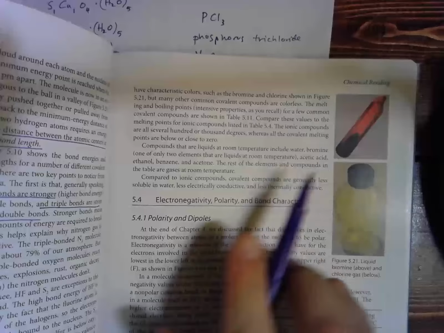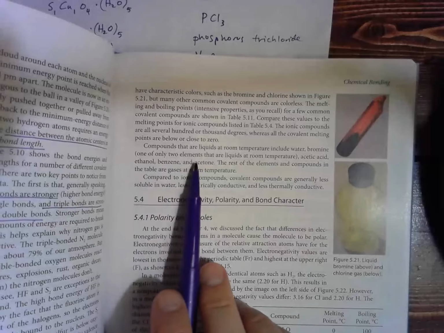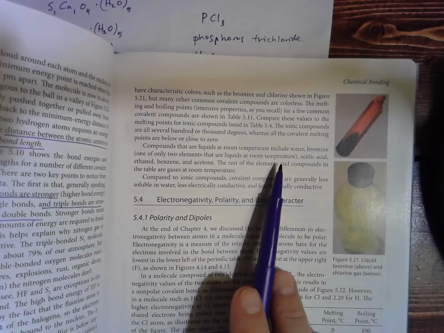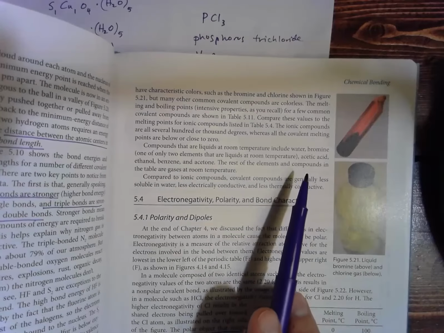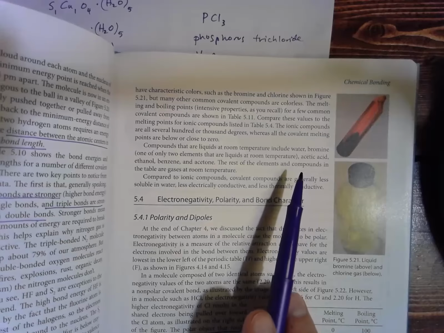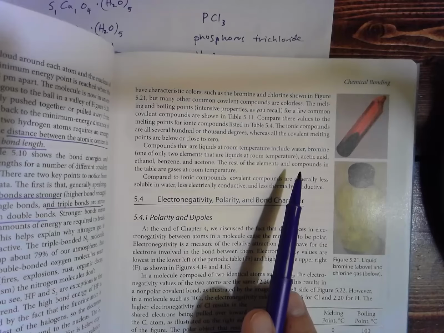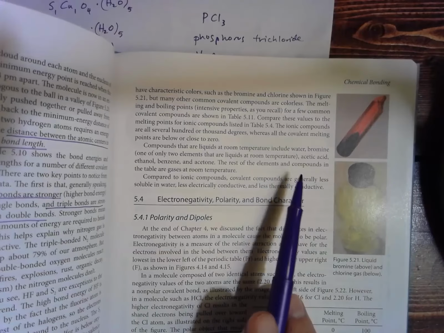Okay, compounds that are liquids at room temperature: water, bromine, one of only 2 elements that are liquids at room temperature. What's the other one, guys? Y'all know? Mercury. Okay, it's kind of interesting to think about that of all the elements, only 2 are liquids. Most are solids, and a lot are gases. So just kind of weird that that's like a small window for that.